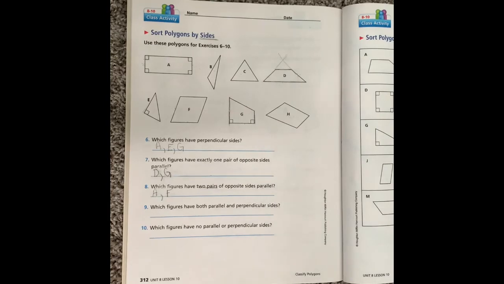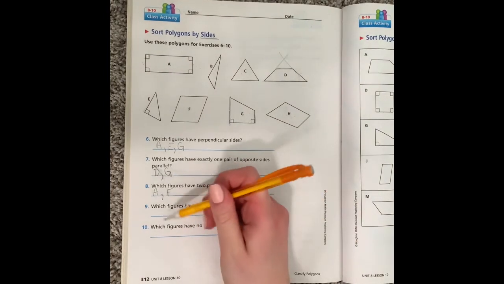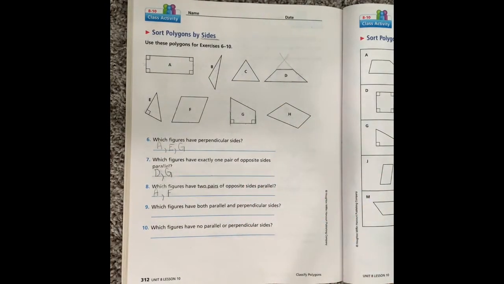Okay, so once you are all done with this, numbers 9 and 10 will also be part of the assignment, and that will be posted on Google Classroom.